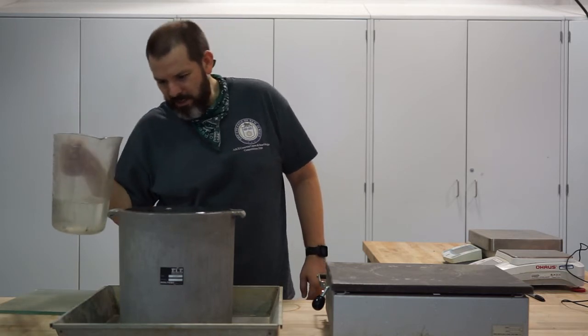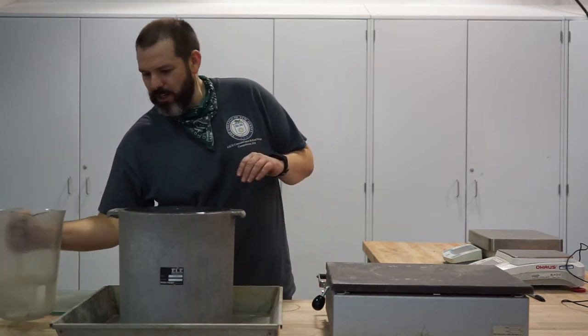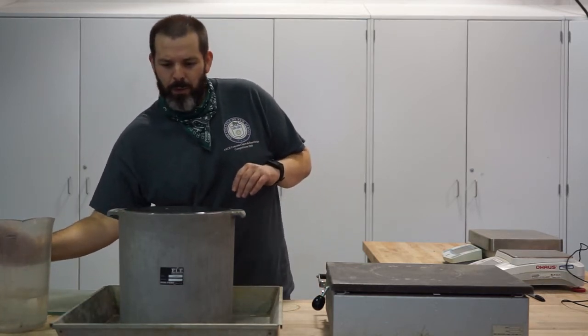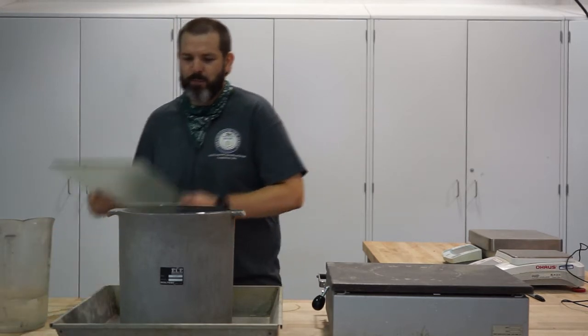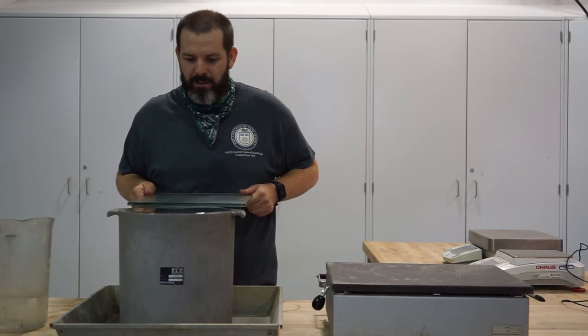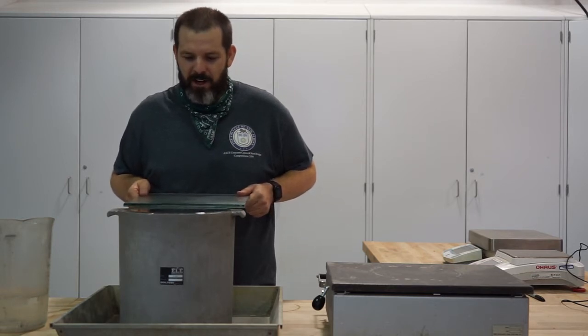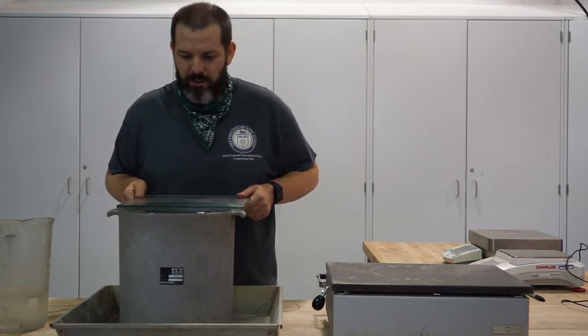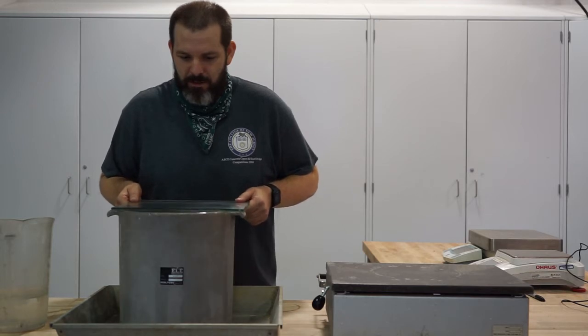And then when I get the meniscus of the water just over the edge, what I'm going to do is take this plate and slide it from front to back to make sure I don't get any air bubbles in there.